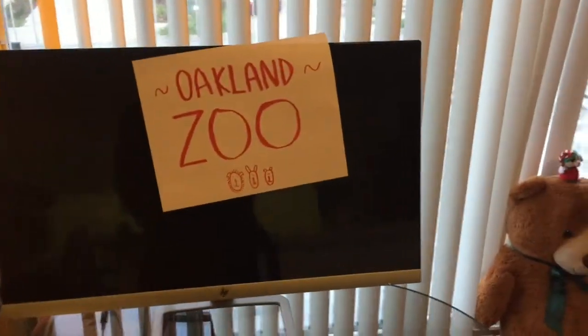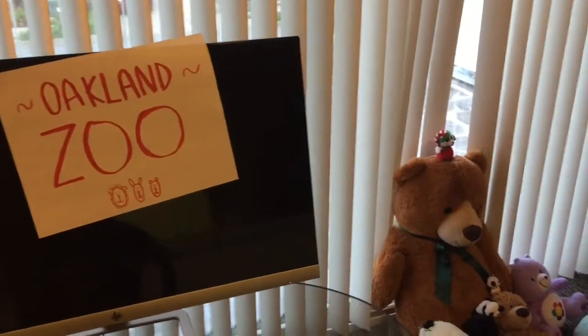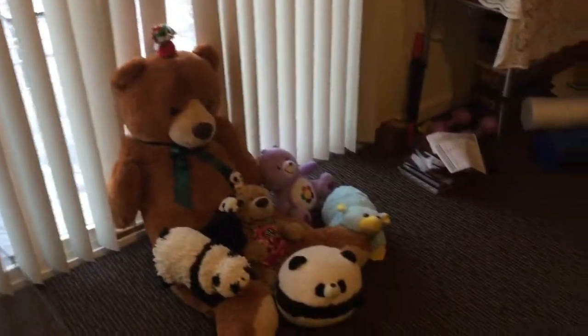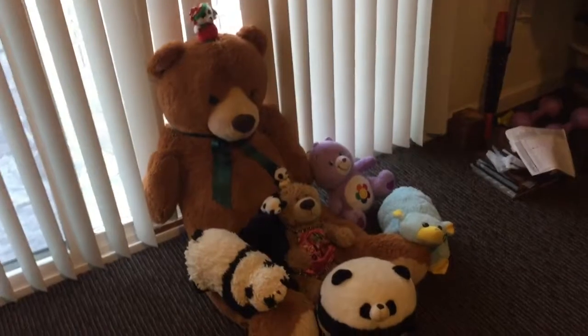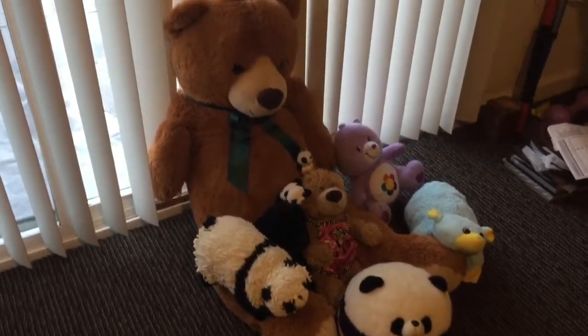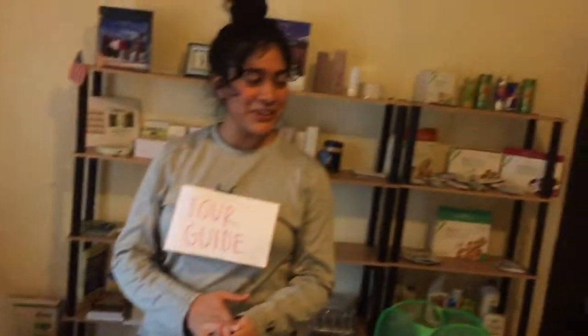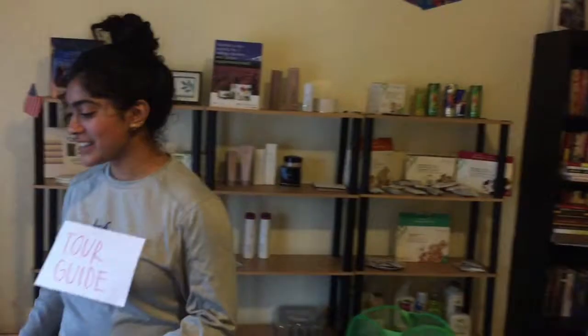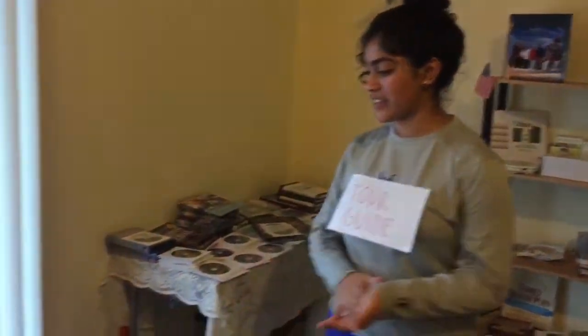So we will be starting our presentation on genetic variation. As you can see in this exhibit, there are many different kinds of bears, and they have a very complex gene pool. Do you know what a gene pool is? No. Well, the gene pool is the amount of genes in a population at a given time.